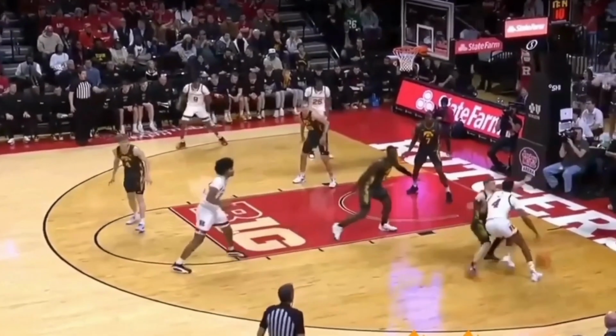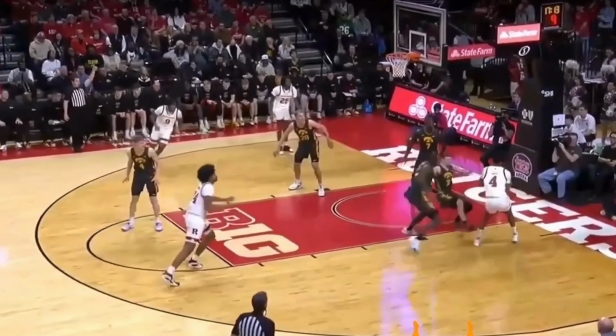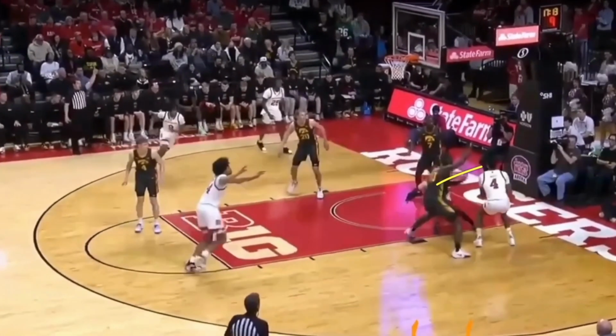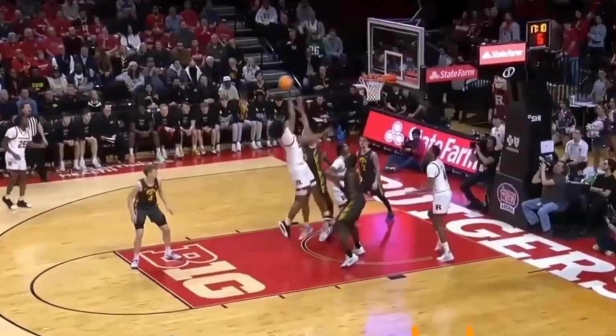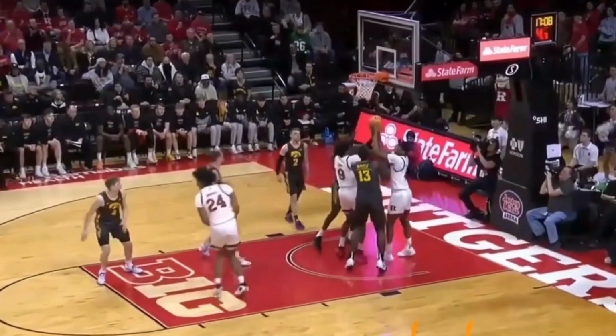So Ace Bailey drives baseline. He gets a little bit of contact by his defender, but that's totally okay because now they are trapping Ace Bailey. Well, when Ace Bailey's getting trapped right here, the offensive player who is being guarded by this player is able to cut back door. See, anytime you see the back of your defender, you need to cut to the basket. This allows you to be wide open. Ace Bailey is able to see that, and they're able to get the layup. It was difficult, but they were able to get it.